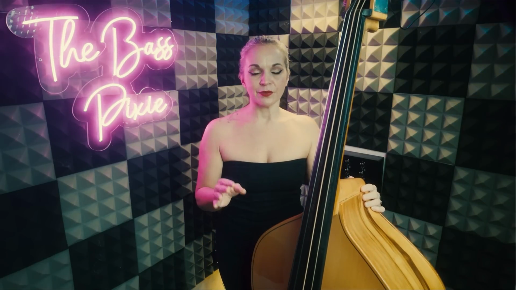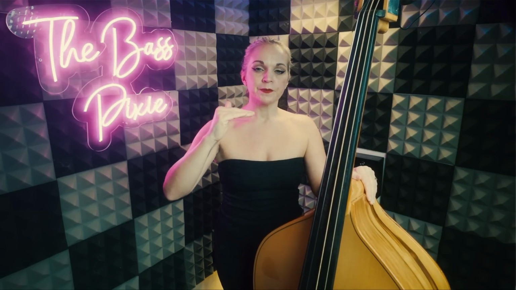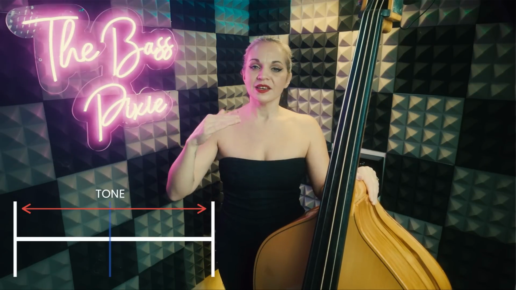What we do need to know is that in Western music, we deal in semitones and tones. They are just names for the distance between one frequency and another frequency. And a semitone is half the distance between one sound and the next that a tone is. So you can hear the difference. A semitone sounds like this, and a tone, so there's a little bit further distance.